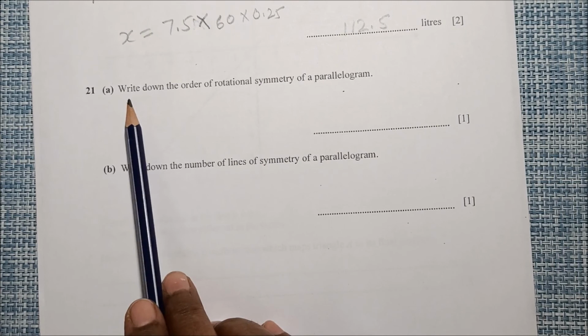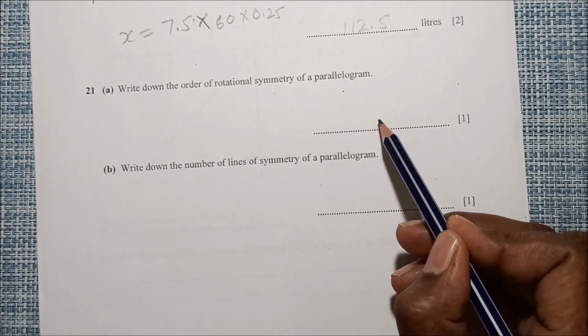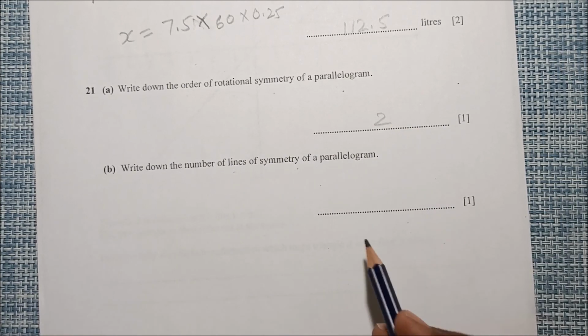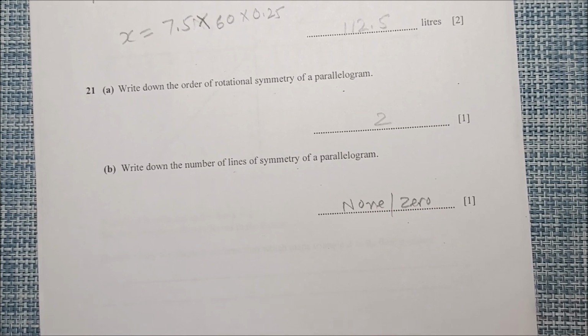Number 21, write down the order of rotational symmetry of the parallelogram. We all know that it is 2. Write down the number of lines of symmetry. There is none. You can write down none, or you can write down 0.